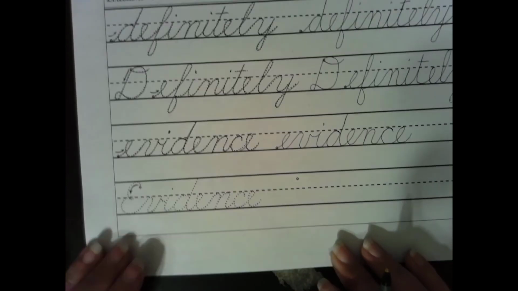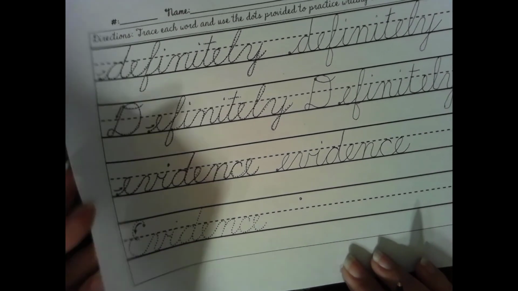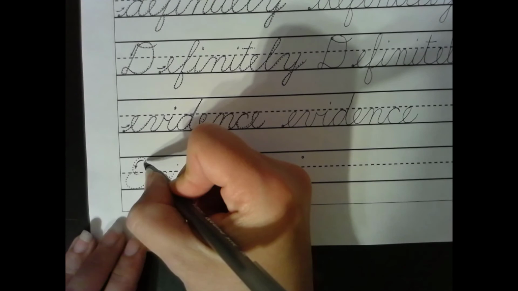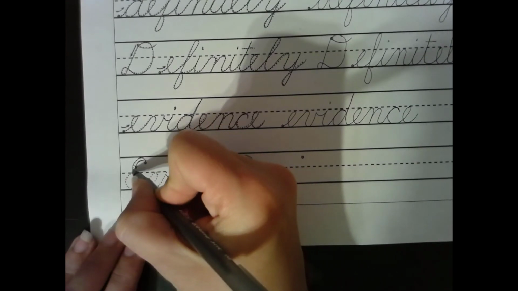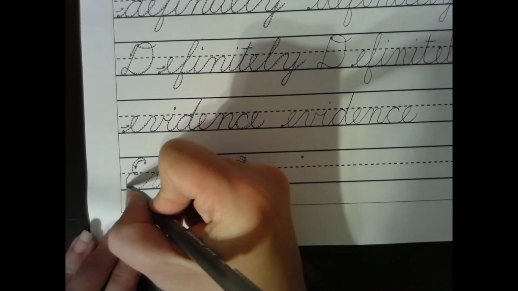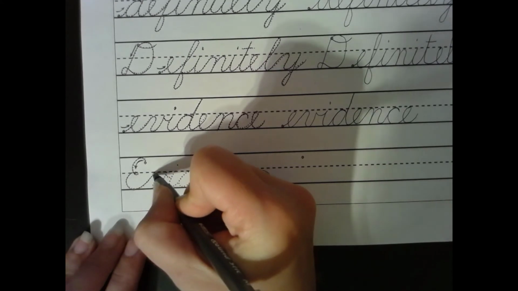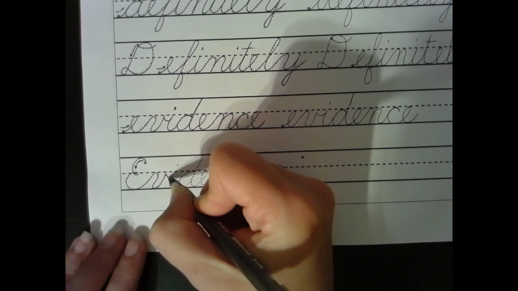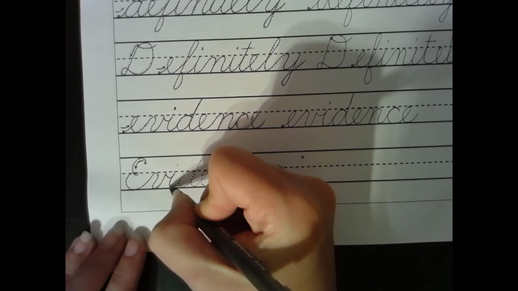Okay, here's our capital E for evidence. Starting dot, curve around, make a little loop, curve around, touch the bottom. Now we're going to curve up to make our V, down to the bottom, up to the middle, make our little whoop, make our I.